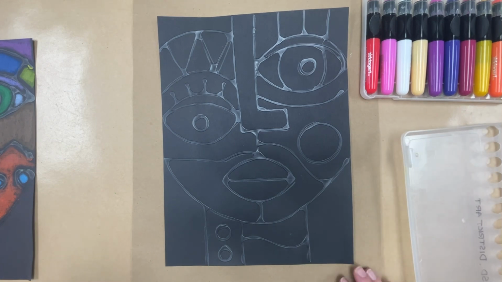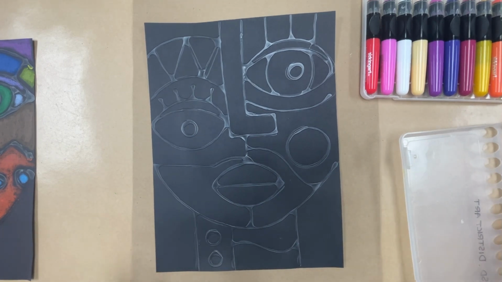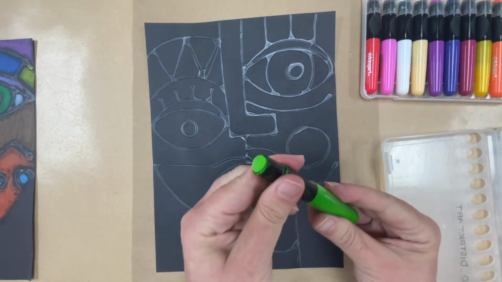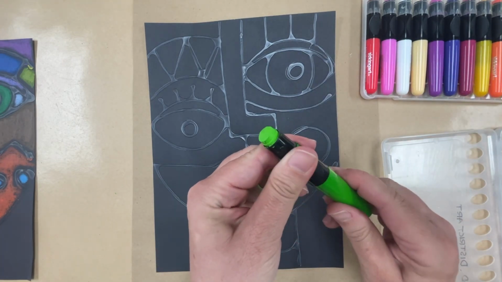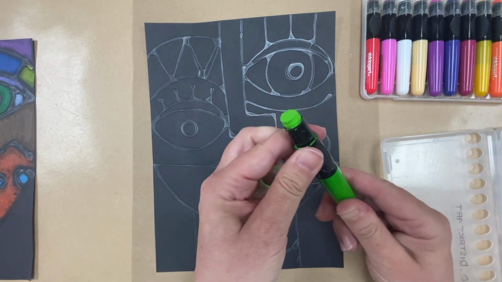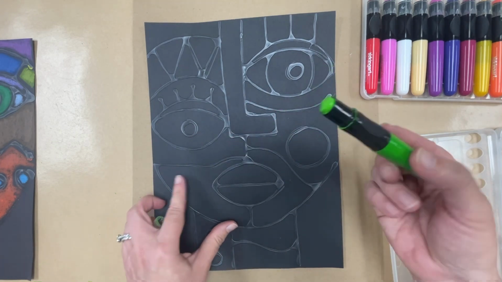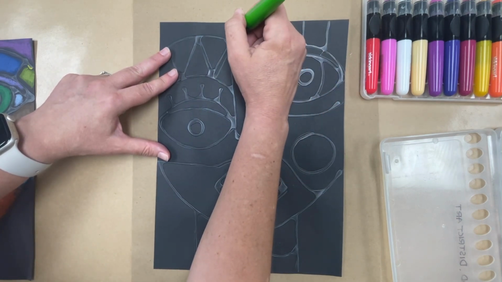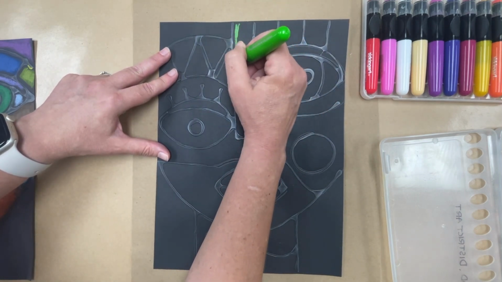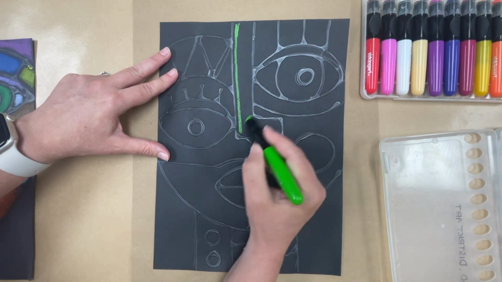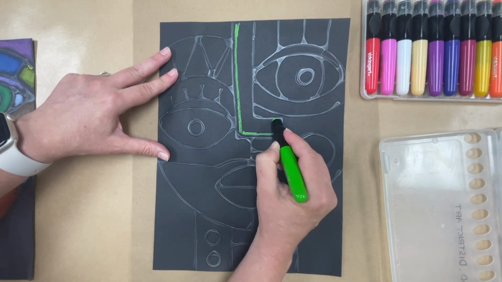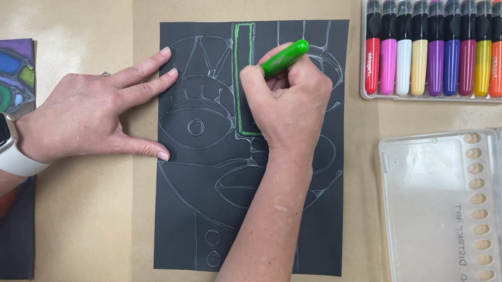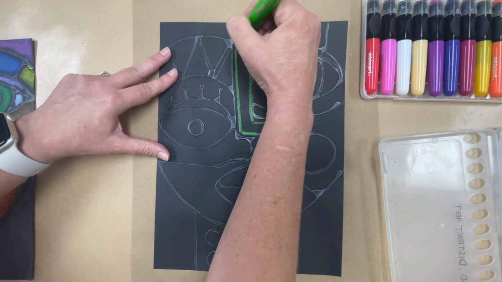So I'm going to show you how to do this. I'm going to start with green. You can start with whatever color you want. Open it up. It twists. You don't want to twist it too far or it will break. So you just get it close to the edge, and you're going to begin by staying inside of that glue line and outlining. I find that if I outline it, it kind of helps me outline your shape. And then color it in.